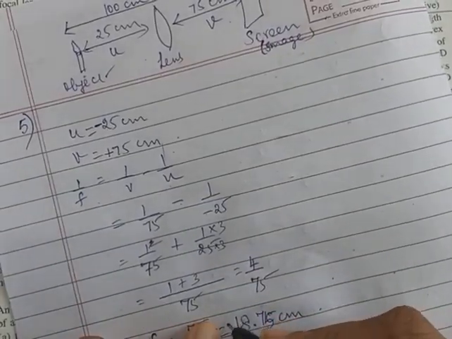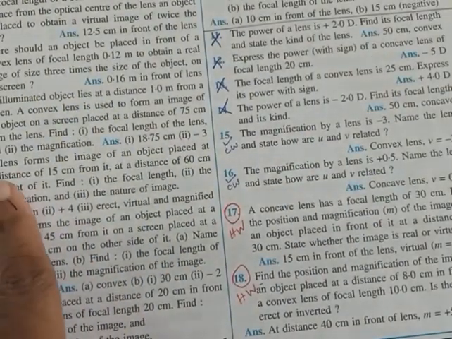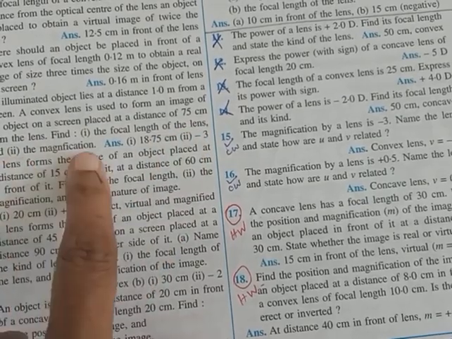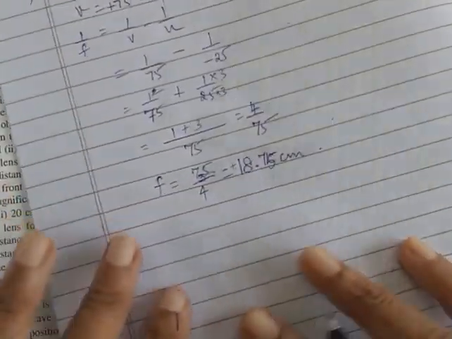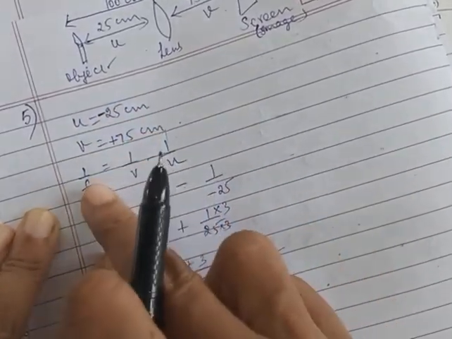18.75 centimeter. Is it clear? Automatically you got it to be positive because it is a convex lens. Is it clear, children? So what all were we asked to find? Focal length of the lens, and magnification. I'll come to magnification later. So now I hope you're clear with how to use the sign convention for u and v and find the focal length from the lens formula.